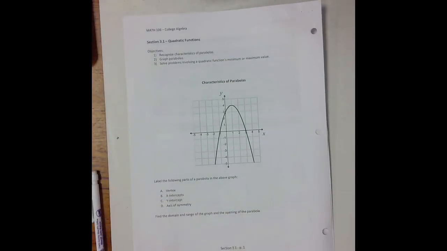Okay, so when we talk about parabolas, in this case, they are quadratic functions. Quadratic functions are always going to graph as a parabola, and so they're either going to open up or going to open down. You also should know by now the degree.